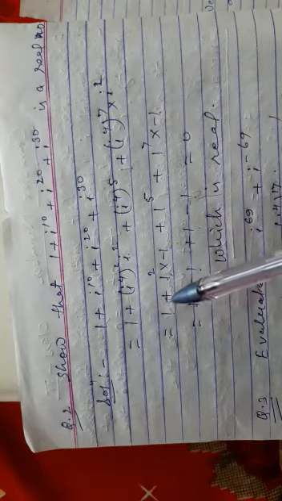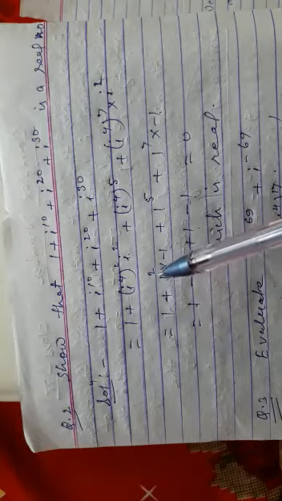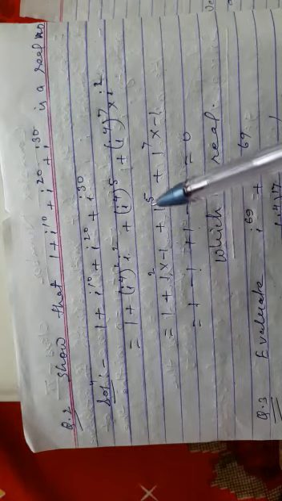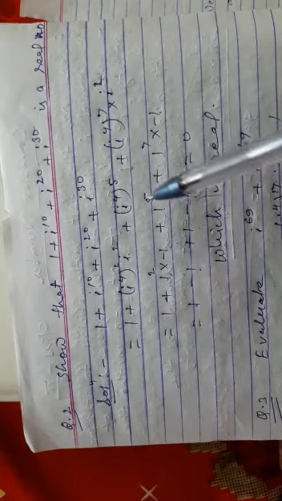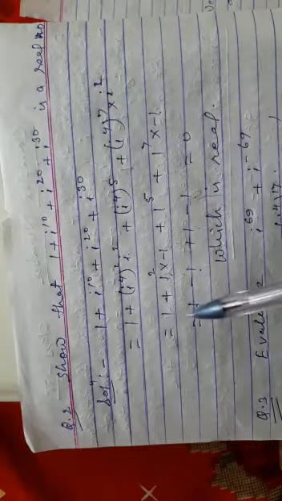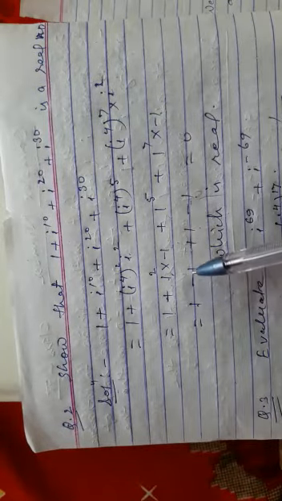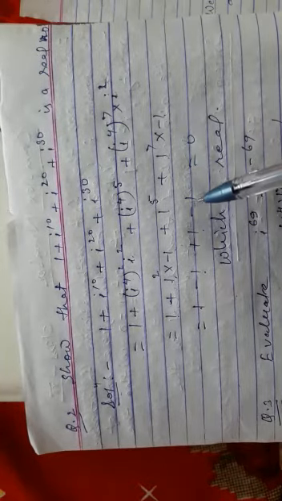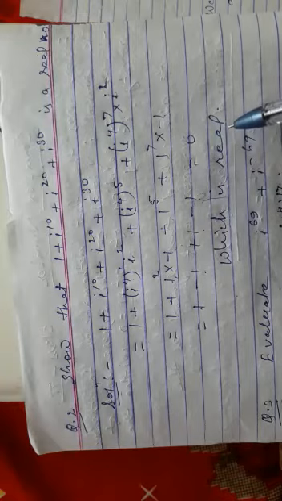So 1 is 1, i to the power 4 is also 1, i square is equal to -1. i to the power 4 is 1, whole to the power 5, plus 1 to the power 7 into i square, equal to -1. So 1 into -1 is equal to -1. 1 to the power 5 is 1, and 1 into -1 is equal to -1. So the sum is 0, and 0 is a real number. So this given expression is a real number.